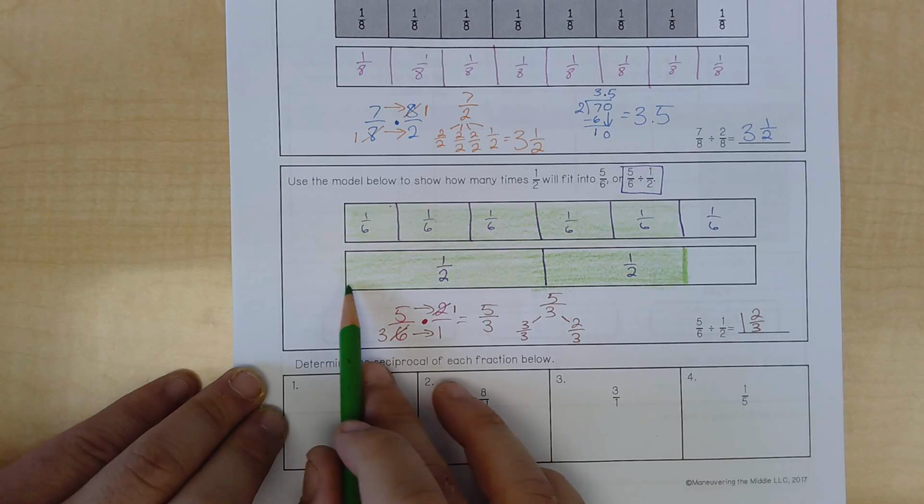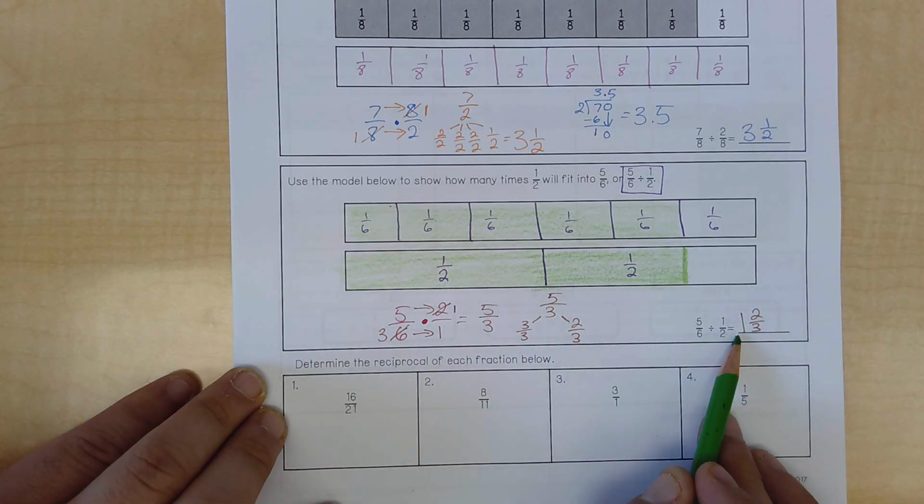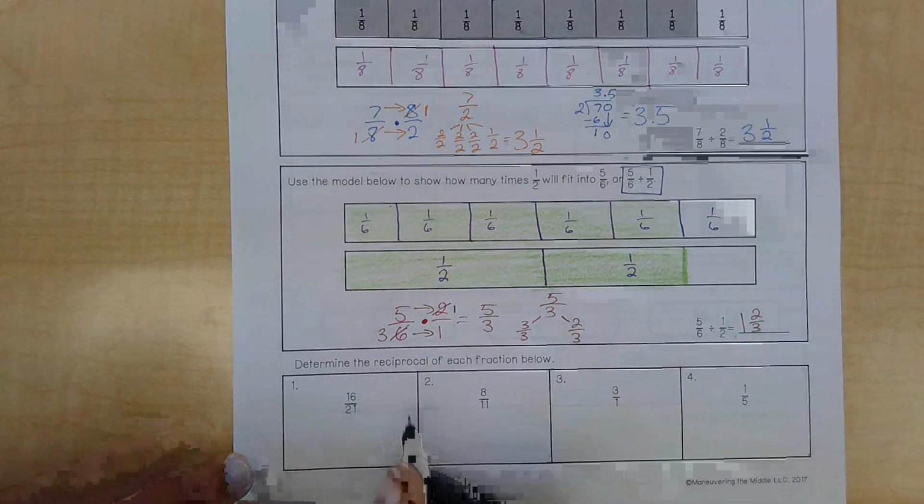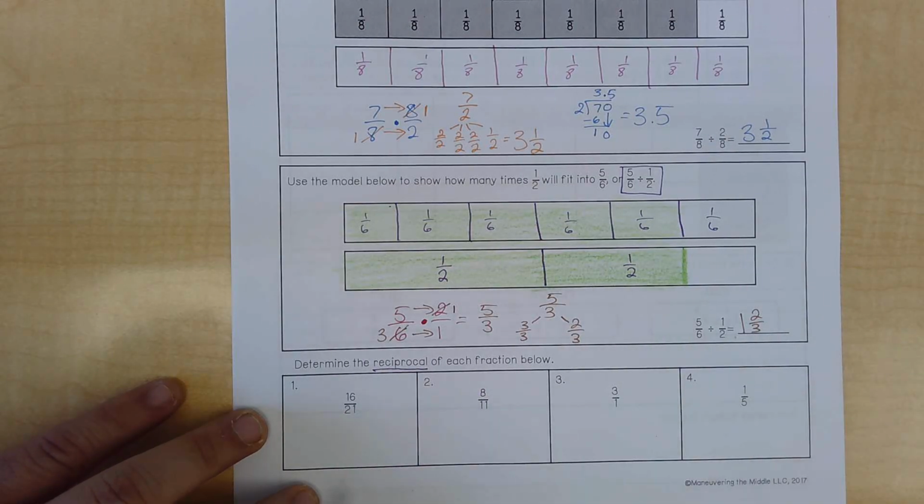So we have our 1 and our 2/3 right there. Okay. Now on the bottom, it's actually super easy. All they want you to do is find the reciprocal. Now the reciprocal is a fancy word for flipping your fractions. All right, that's actually what we call it, the reciprocal.